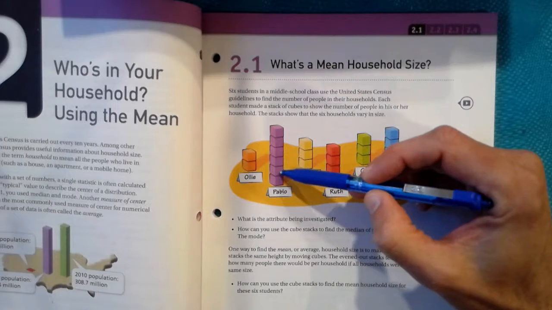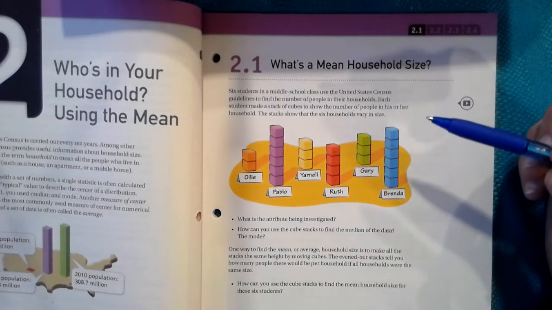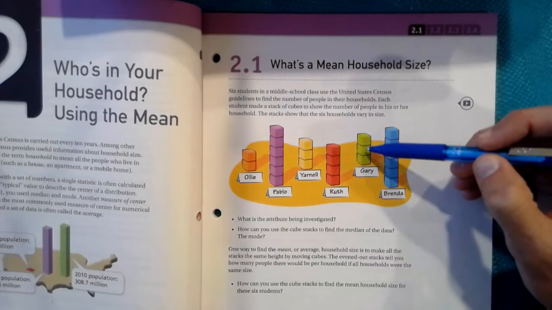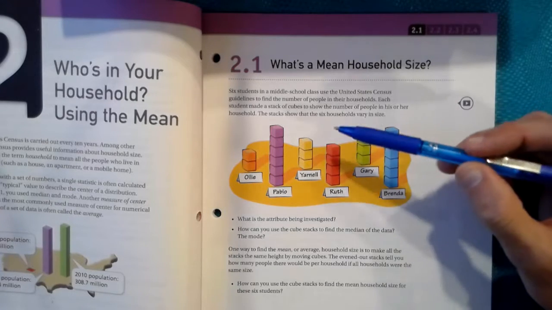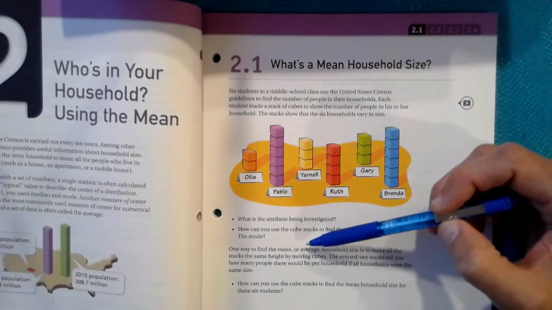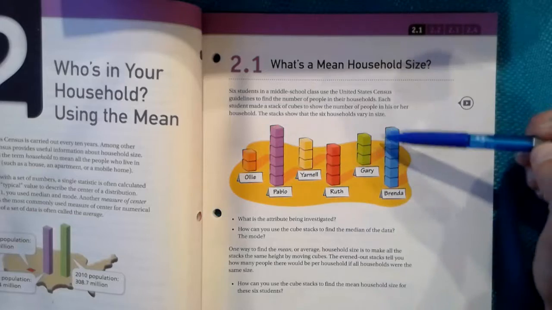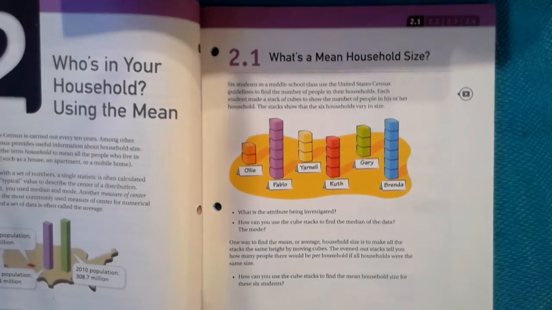I've got 2 families with 6 people. I've got another 2 families, but with 3 people. I've got 1 family of 4, 1 family of 2. So in this case, I have 2 modes. Family of 6, family of 3 both have 2 families with those same attributes.